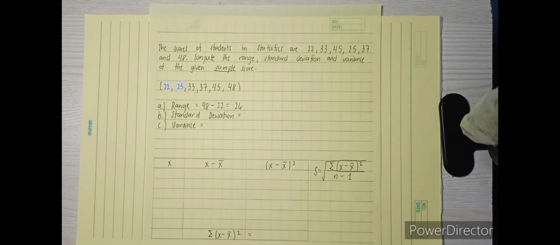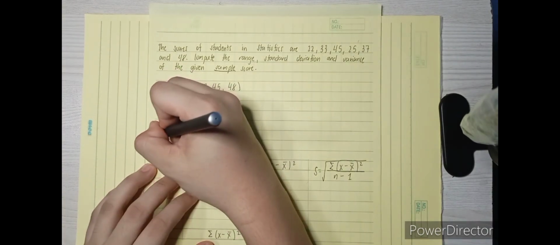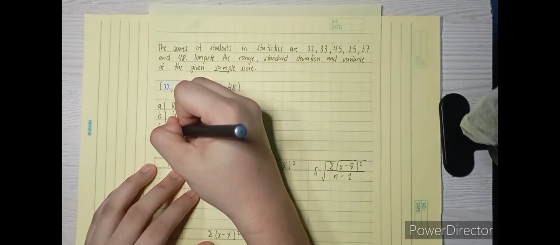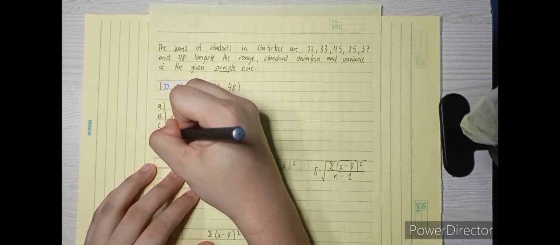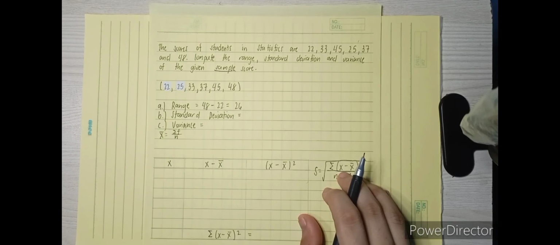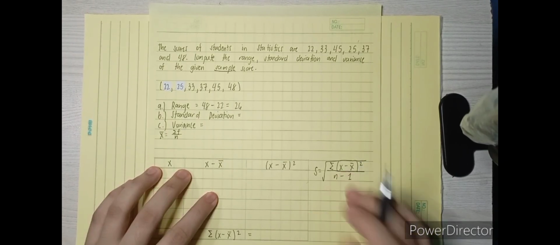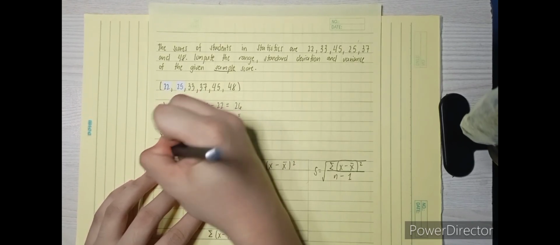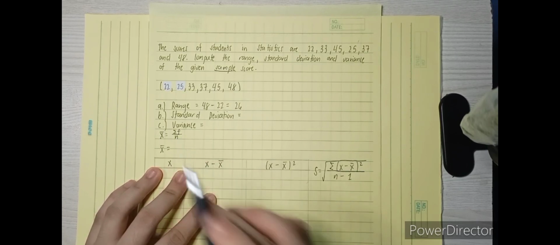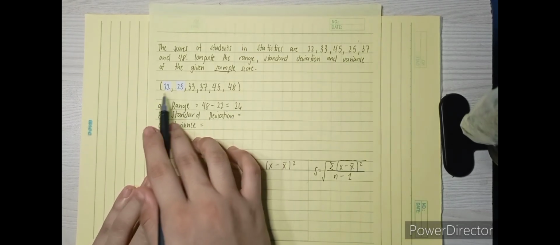Punta naman tayo sa standard deviation. Pag tayo nagko-compute ng standard deviation, ang una nating hinahanap ay ang mean. Ano nga ba ang formula ng mean? Ang formula ng mean is x bar is equals to summation of x over n, or summation of numerical data over the number of numerical data. So mean is equals to summation of x. Pag sinabi natin summation of x, summation na ating mga given.